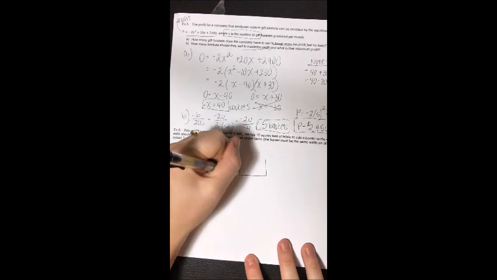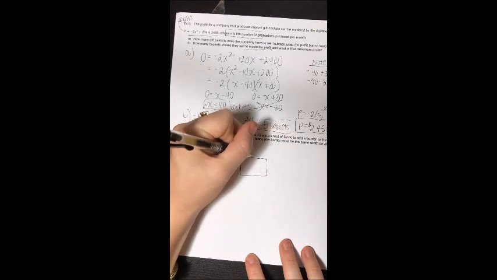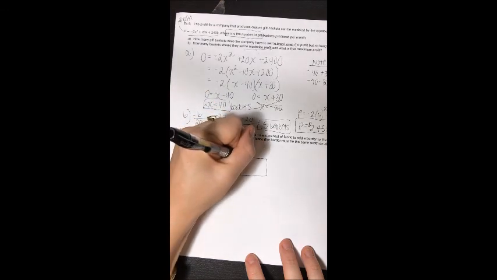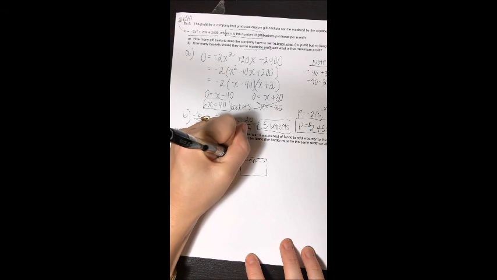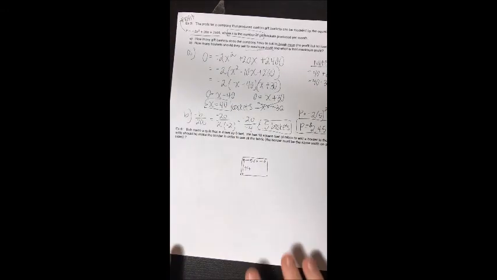Okay, so last example. Bob made a quilt that is 4 feet by 5 feet. I'm just going to draw that. I like drawing pictures. I recommend you guys do the same thing. So this is 5 feet, and this would be the 4 feet. 4 feet by 5 feet.